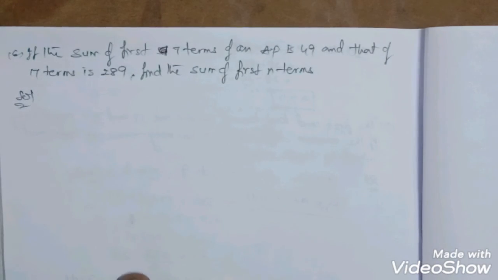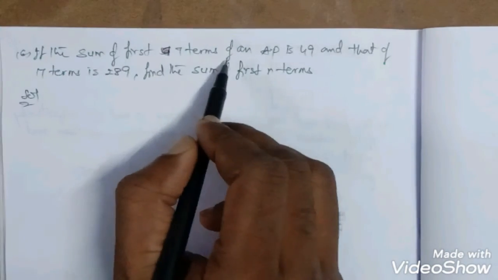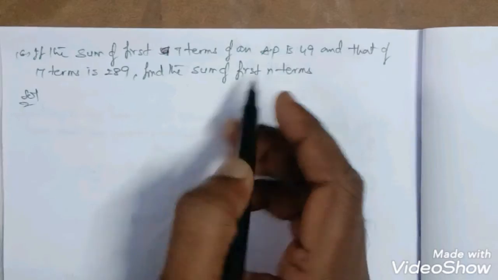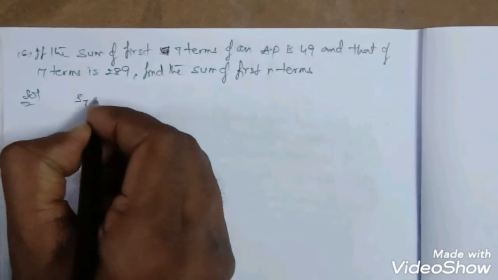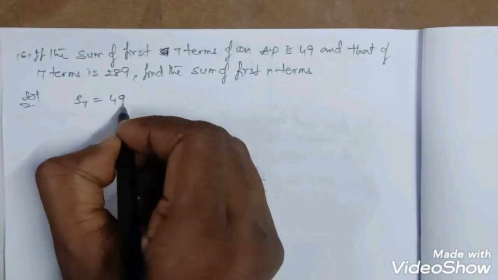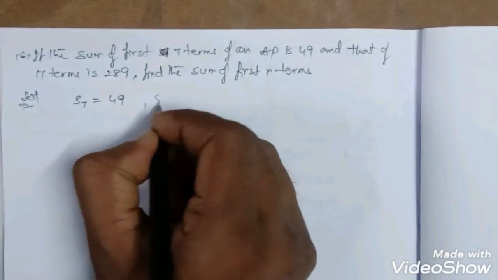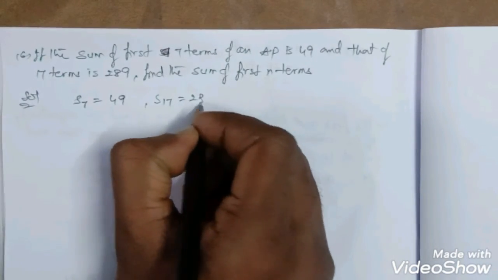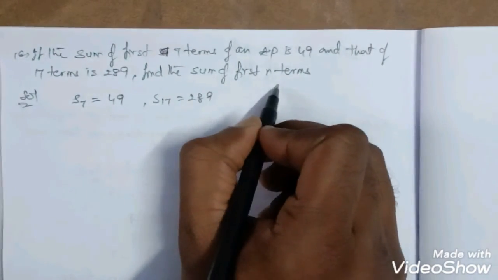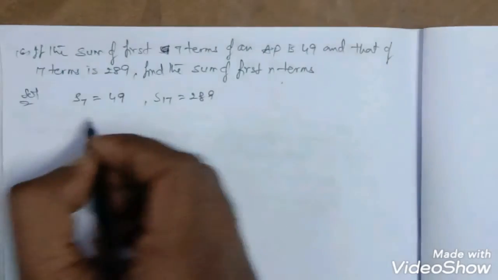Okay, so coming to our next question: if the sum of first 7 terms of an arithmetic progression is 49, means the sum of 7 terms is given as 49, and that of 17 terms is 289, means the sum of 17 terms is given as 289, then you have to find the sum of first n terms. So first you find 7 terms.